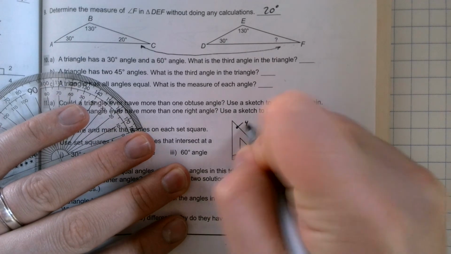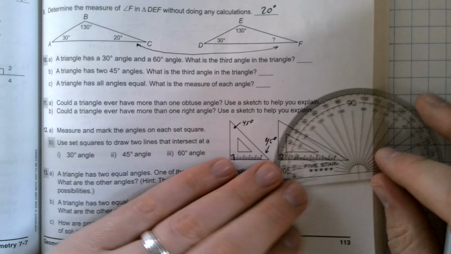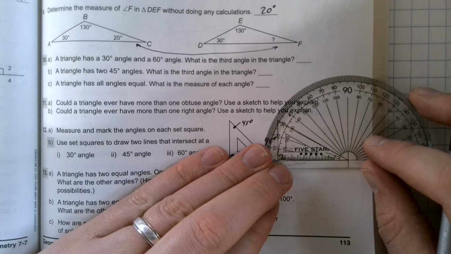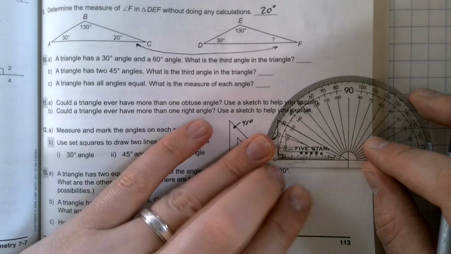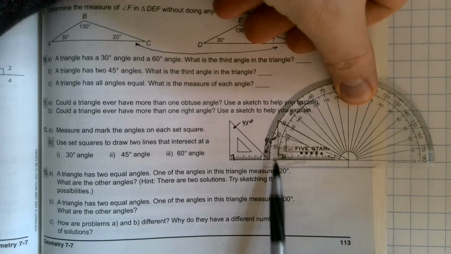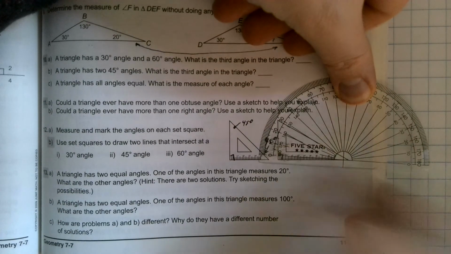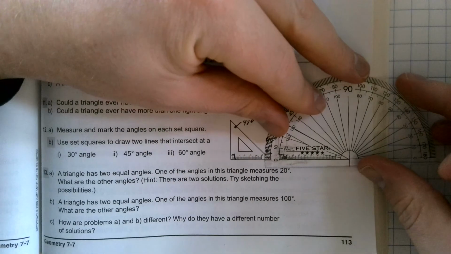It's also 45. I've measured this one before. It's going to come out to 30 and 60. 30 is going to be at the bottom. I'm going to make sure I'm lining up really nicely. You can see right here. Actually kind of nicer than doing it at school. It's got some marks on it, but that's okay.